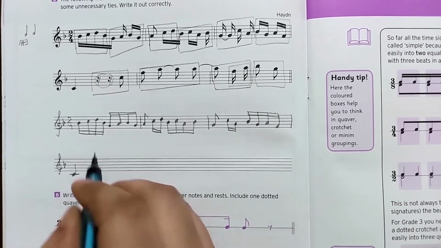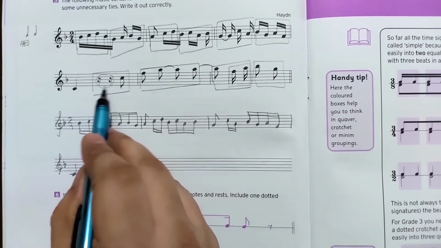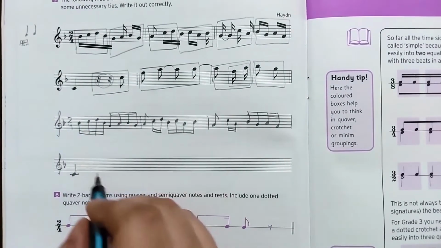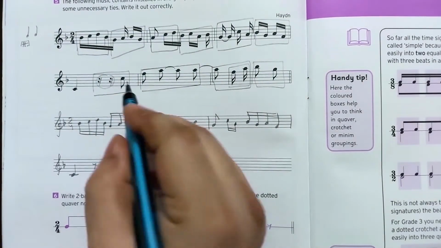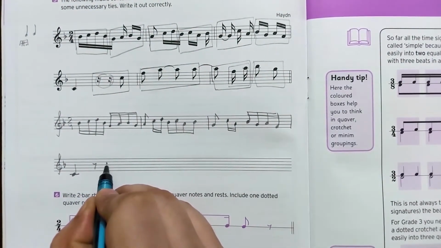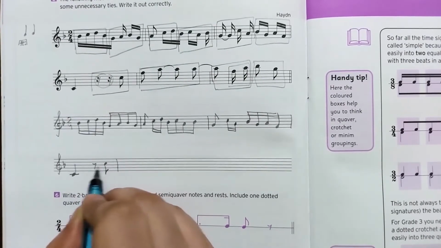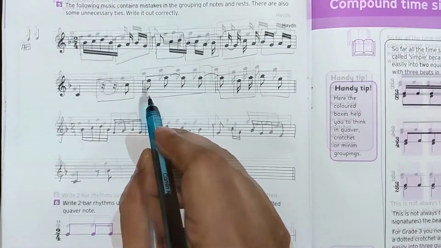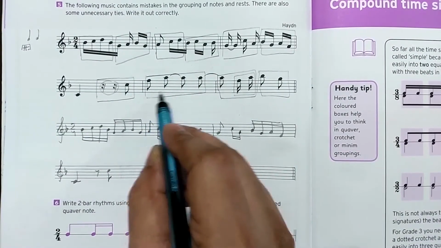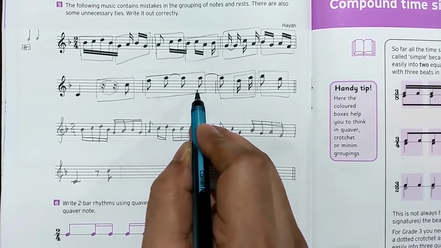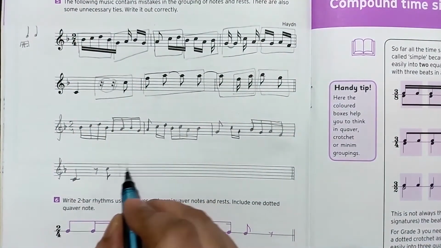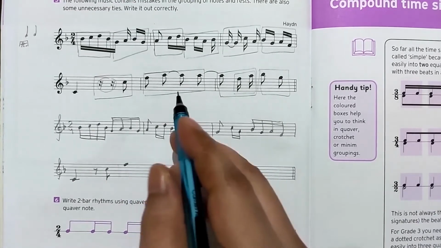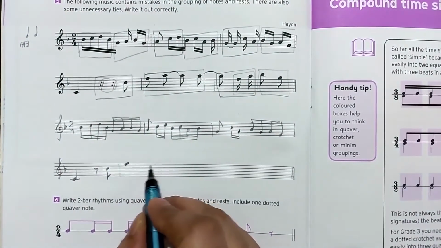You can see these 2 rests they have given, this is unnecessary, we can just put 1 quaver rest here. Next we can put 1 quaver beat. These 2 complete our 1 crochet beat. Next you can see these are the quaver notes, so you have to beam them together, because this is 2 by 4 time signature. So let's beam them together first and then we'll think about this tie note.